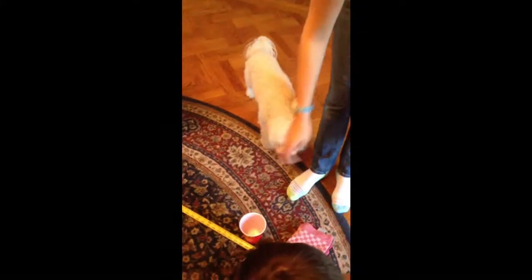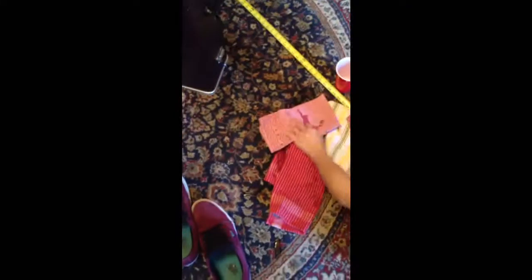It's all over the carpet. Oh God. Peppy. You are a silly dog. Go. It's about to get real. It hit the cup. Go. It's about to get real. Just kidding. Not gonna get real.